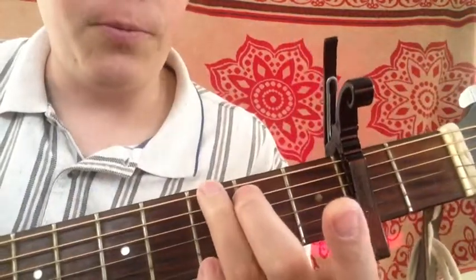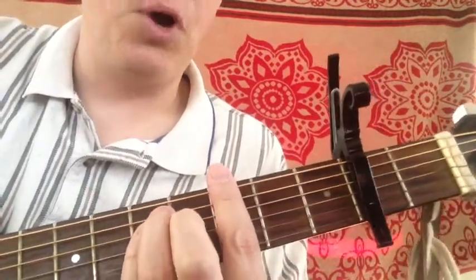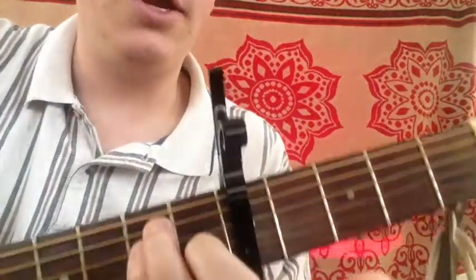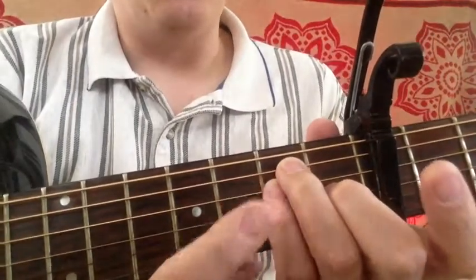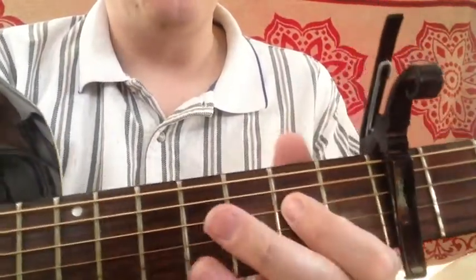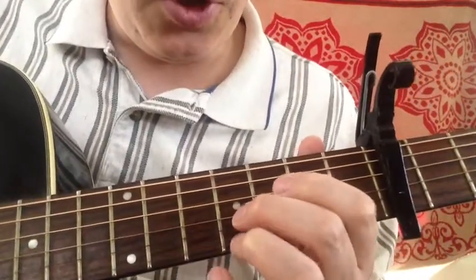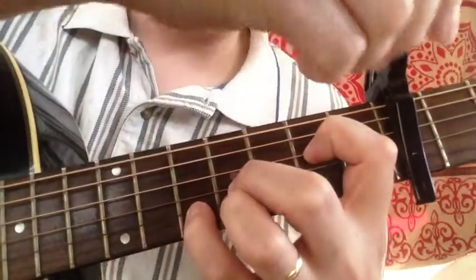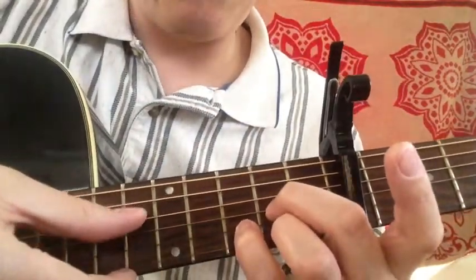From this location, our next position is an E form, which you can bar, or you can also bring your capo up here and make an E chord. From this location, our D form is built off of this. Here's our root note, and then our fingers make a D chord right here. You can stretch it out with your fingers, or you can move that capo up here and make a D chord.